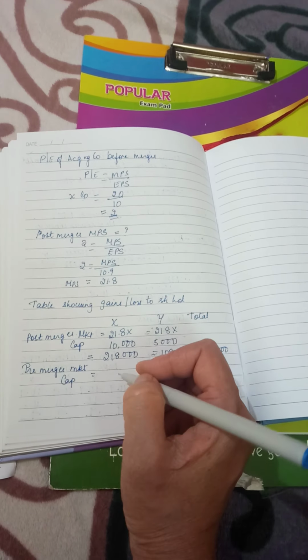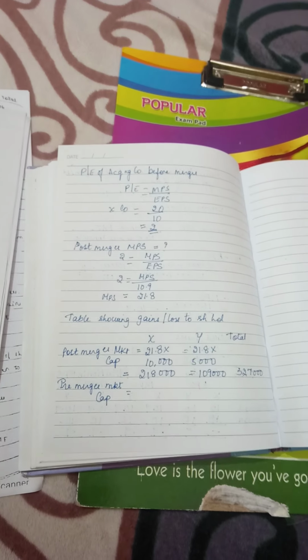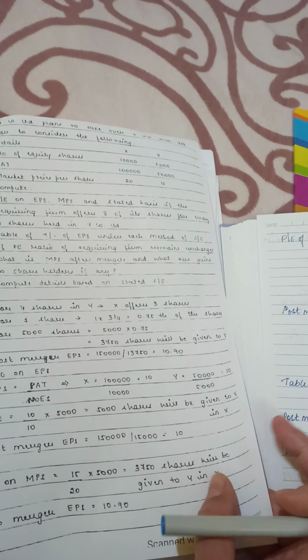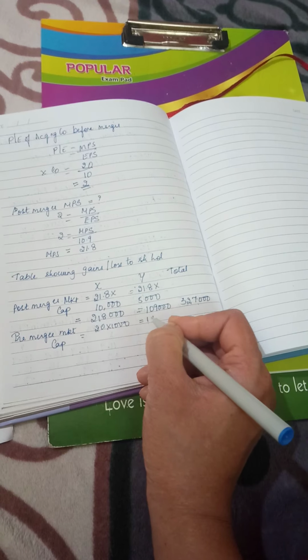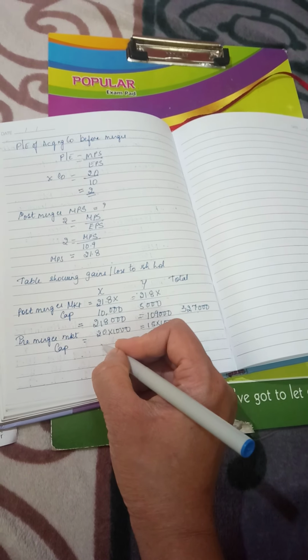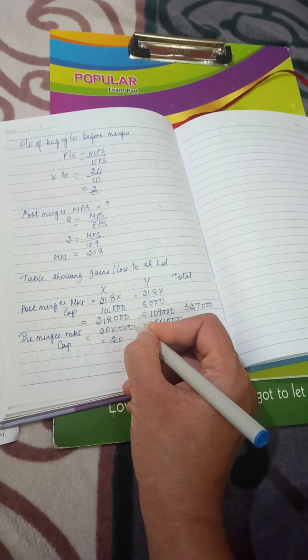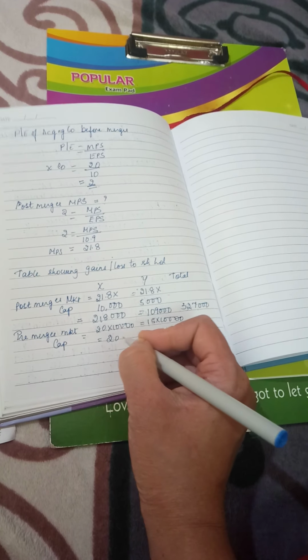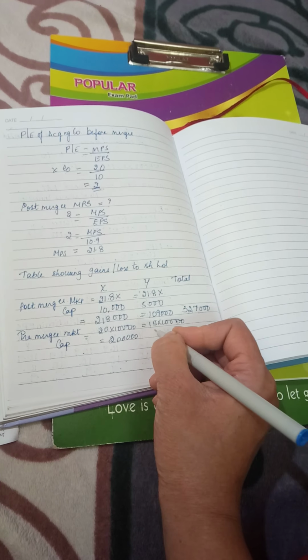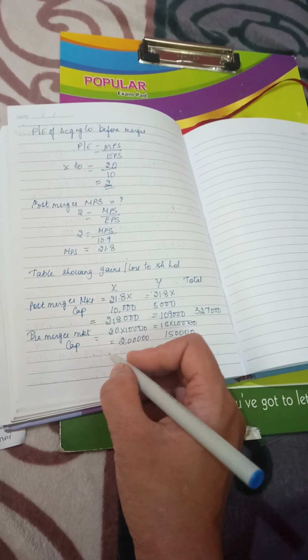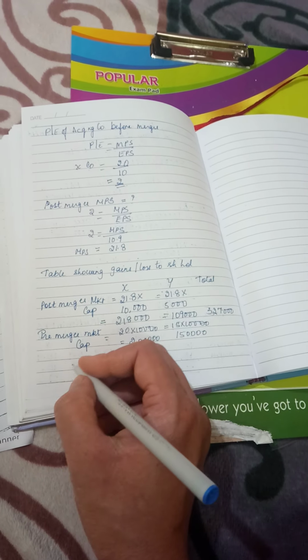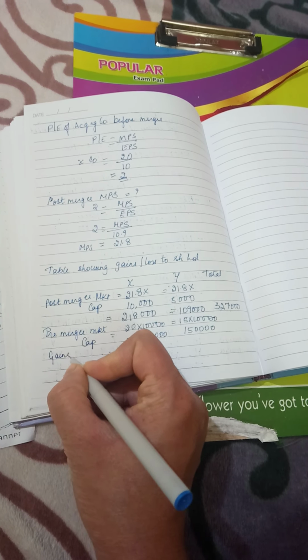Then what is your pre-merger market capitalization? Pre-merger it will be, your MPS was how much? It is given in the problem already, which we have taken before, where it is 20 rupees and 15 rupees. So 20 rupees into 10,000, 15 rupees into 10,000, which will be 2 lakhs and 1 lakh 50,000. So therefore your gains or loss you need to calculate.